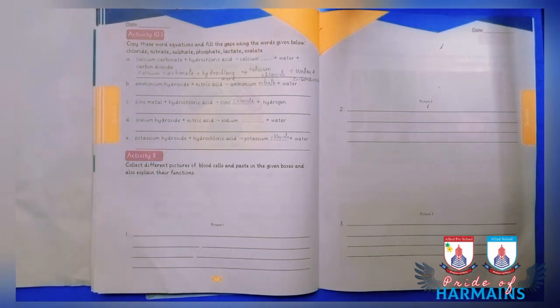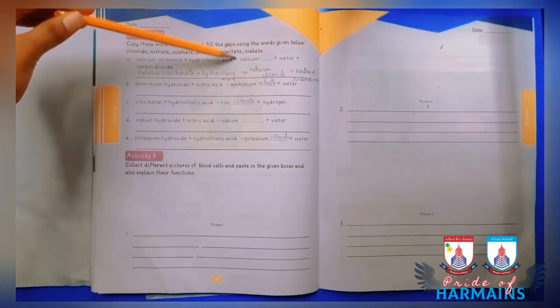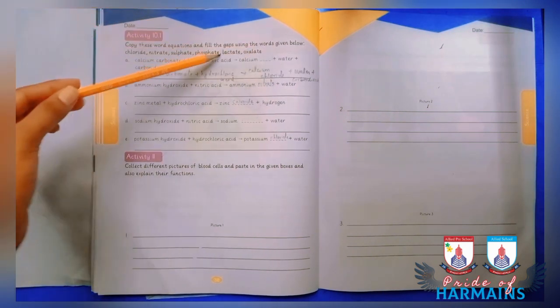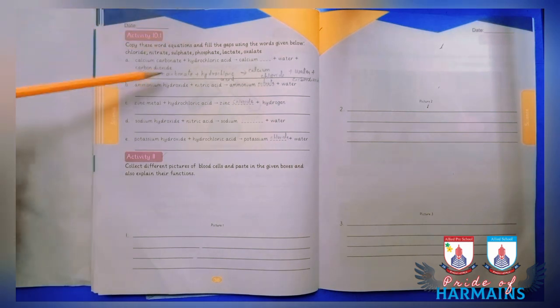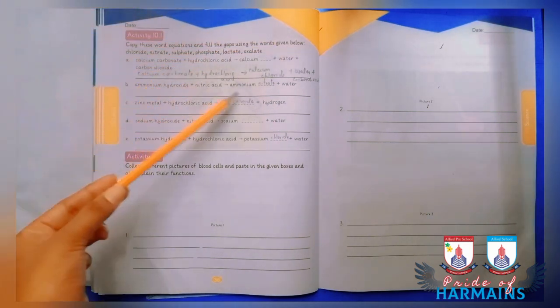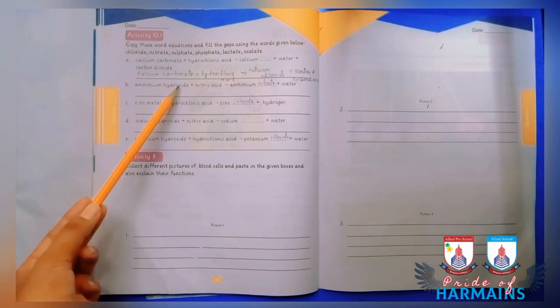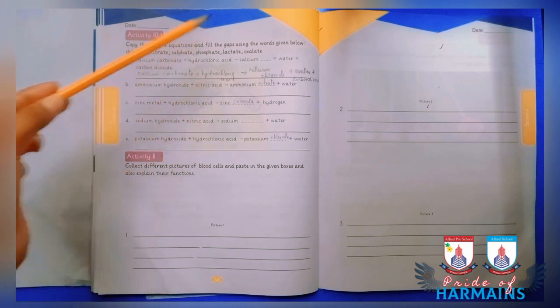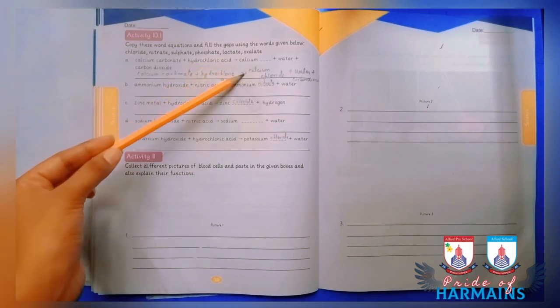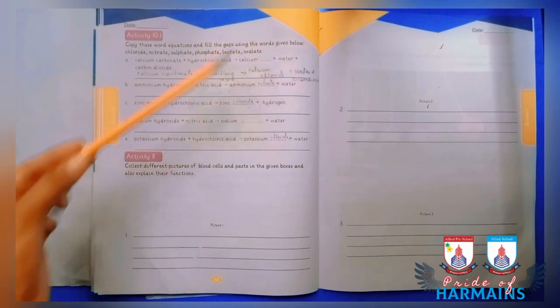Then water and carbon dioxide are the products of this reaction. So I have filled it like this: calcium carbonate reacts with hydrochloric acid, and the products are calcium chloride, CaCl2, then water and carbon dioxide.